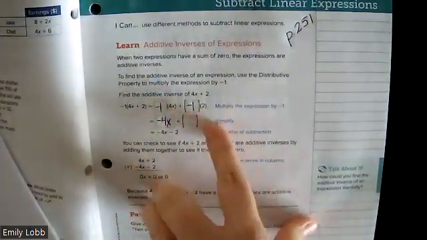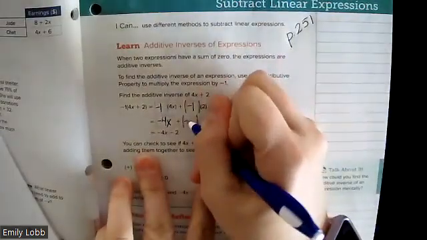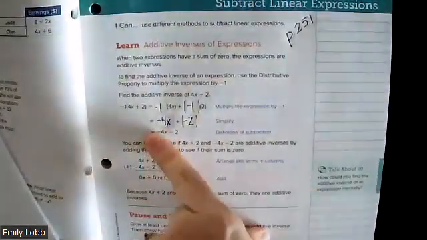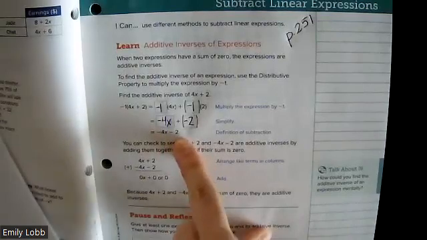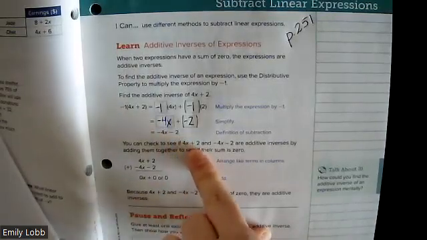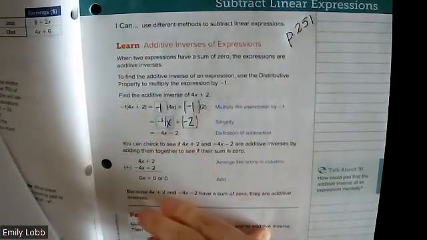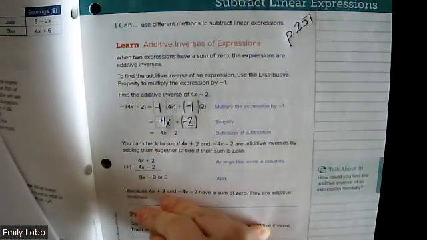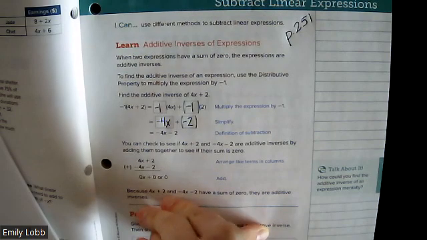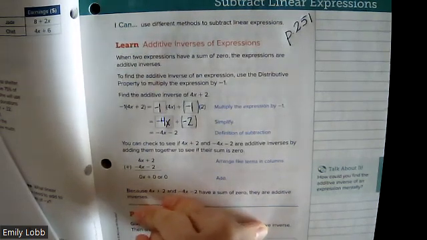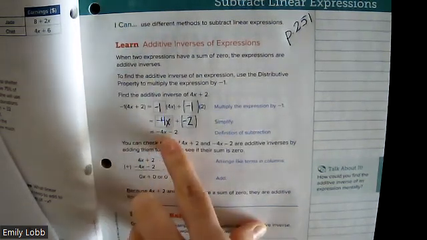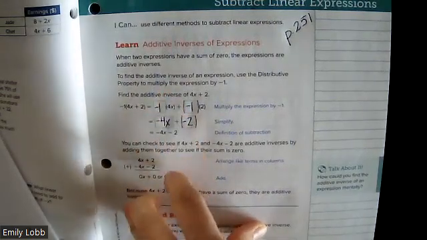And then -1 times 2 is -2. So we would write it as -4x minus 2. Right? Question. If you could put a negative in for it, and then you'd say -4 times negative whatever minus 2.